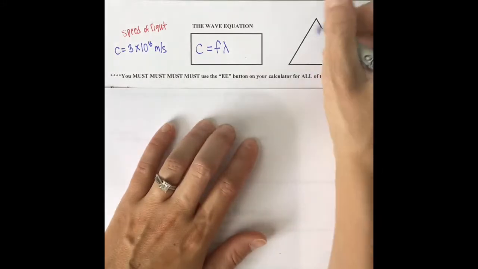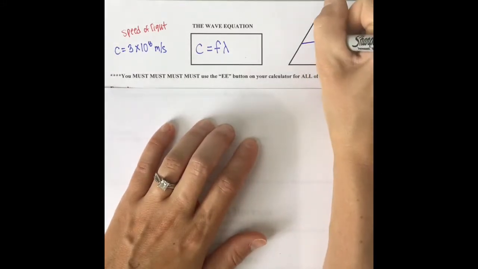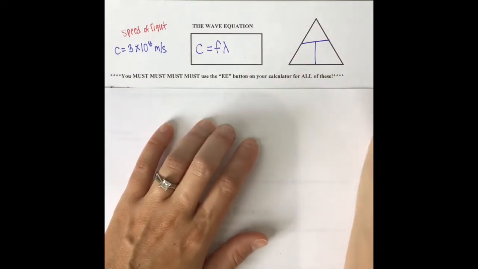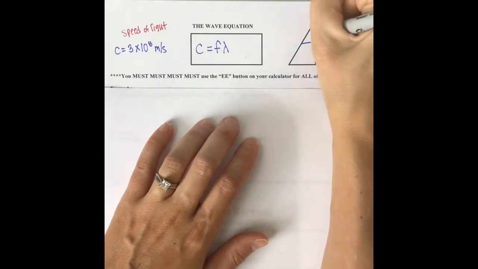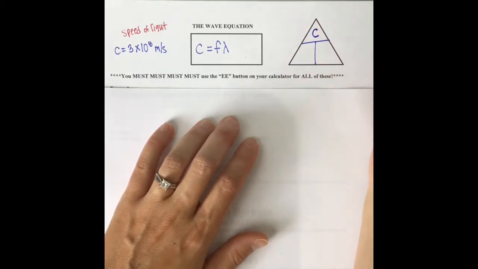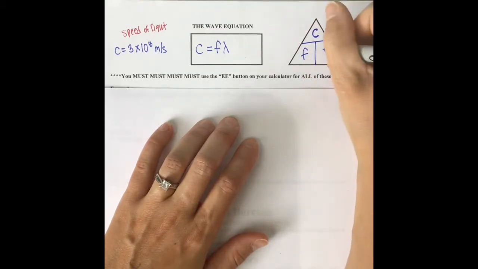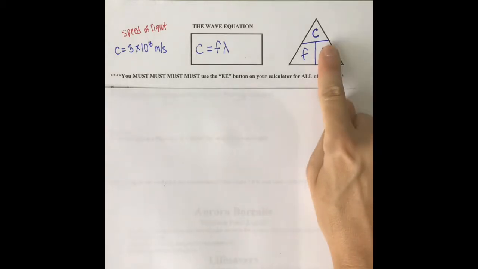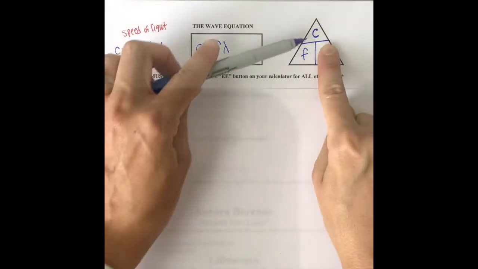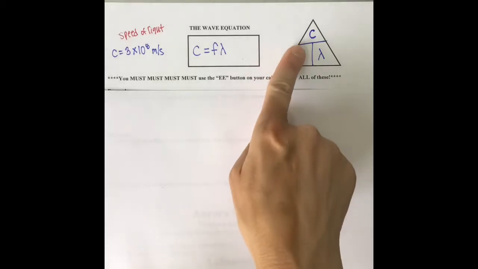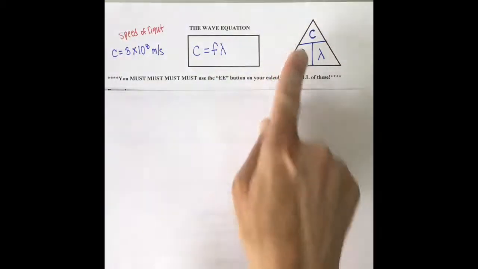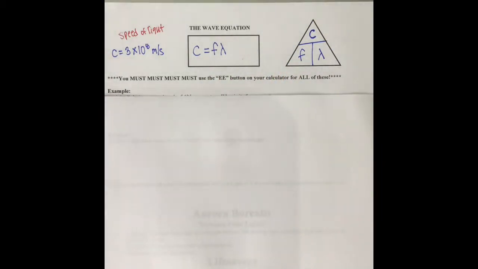I also have a triangle to show you. You might have seen this before. I think we might have looked at it in the density section, but it helps you figure out what variable you need to solve for. The speed of light equals frequency times wavelength. So all you're going to do is take your finger and put it over what you are asked to find. If I want wavelength, here's my equation. If I'm asked to find frequency, here's my equation. That should help you with the algebra in these problems.